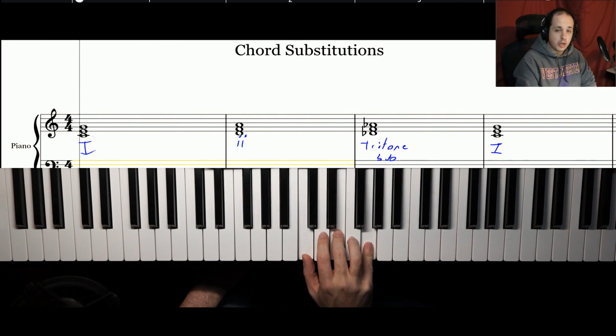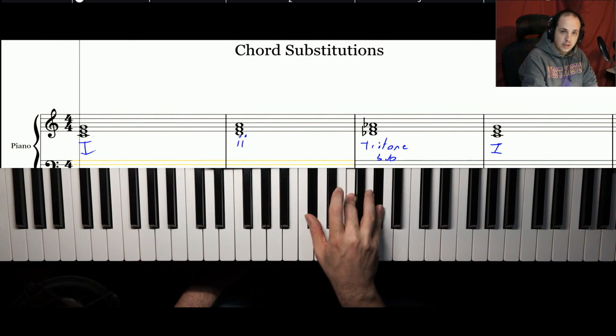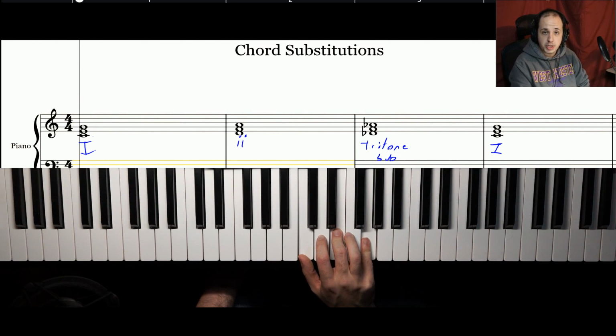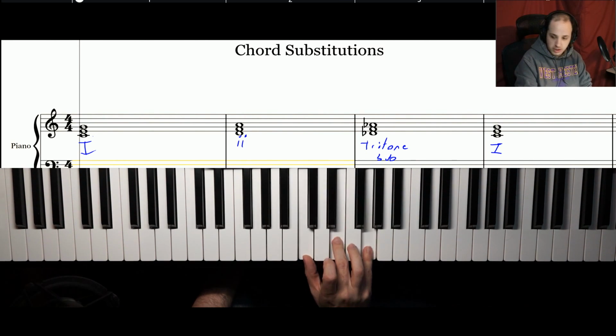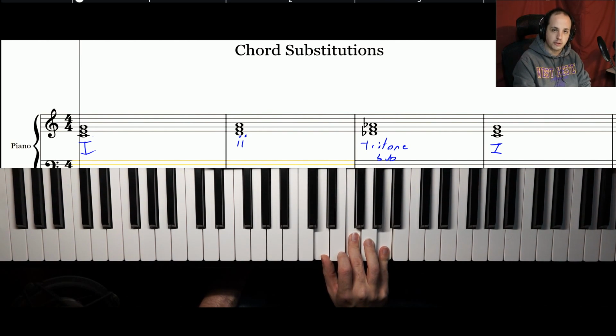So this time we have a 1, a 2, then we have that tritone sub, back to 1, and hey, that sounds pretty good, doesn't it? That's because we're moving this chord. The next chord, D minor, you just move all 3 notes up 1, so they're all very close together.